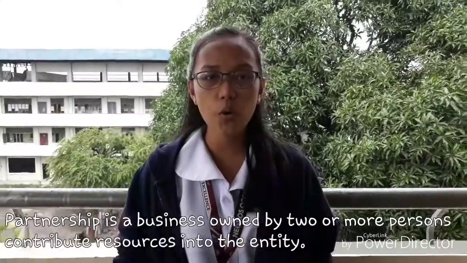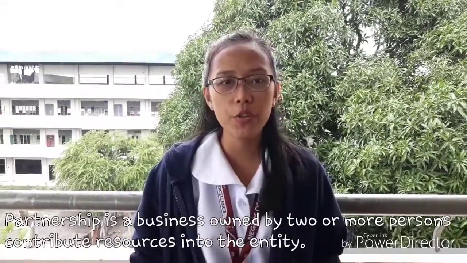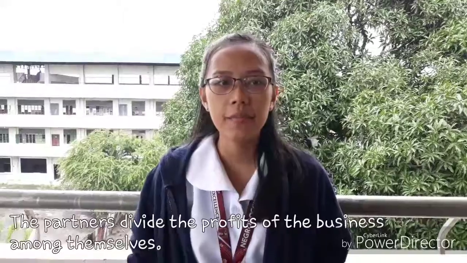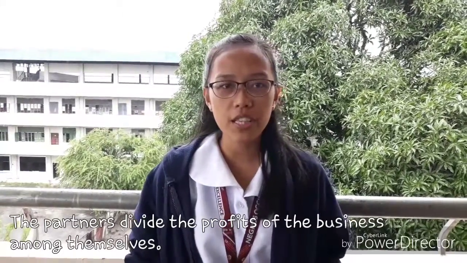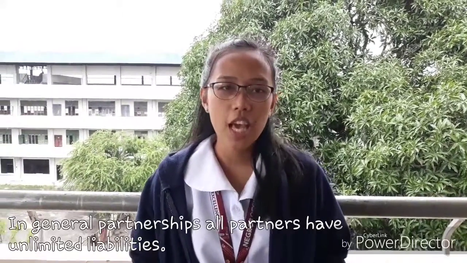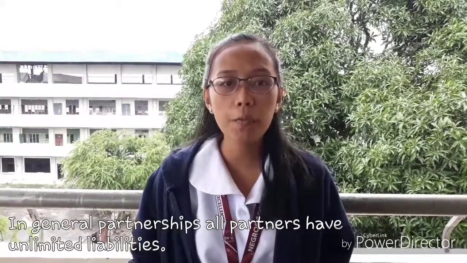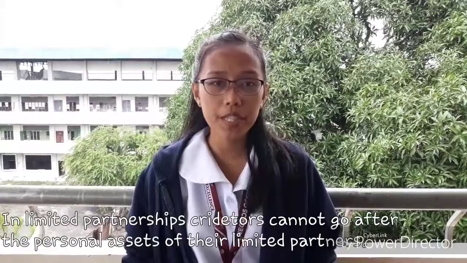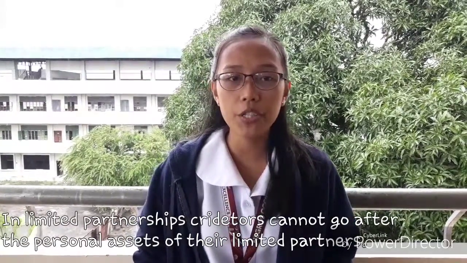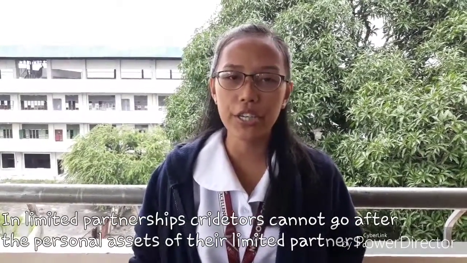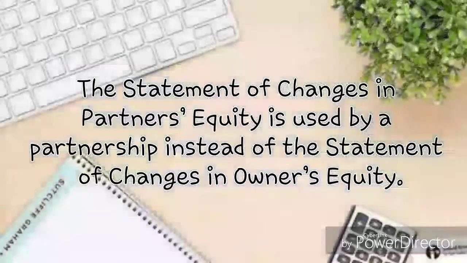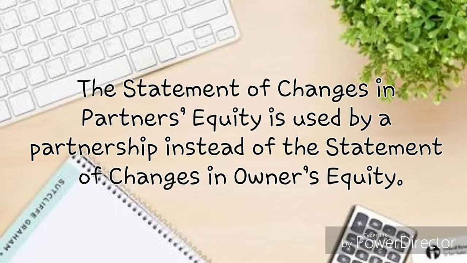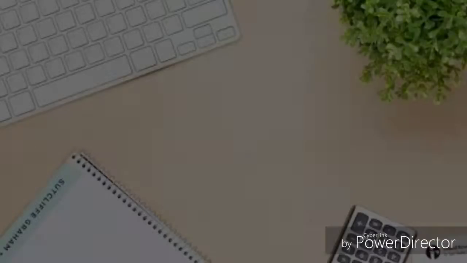Partnership is a business owned by two or more persons who contribute resources into the entity. The partners divide the profits of the business among themselves. In general partnerships, all partners have unlimited liability. In limited partnerships, creditors cannot go after the personal assets of the limited partners. The statement of changes in partners' equity is used by partnerships instead of the statement of changes in owners' equity.